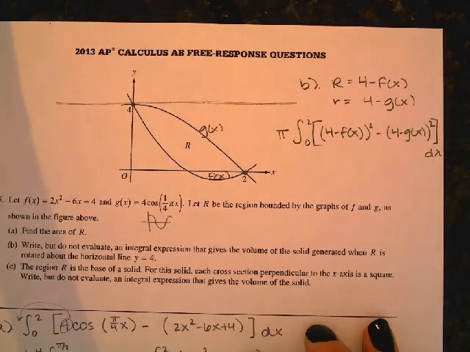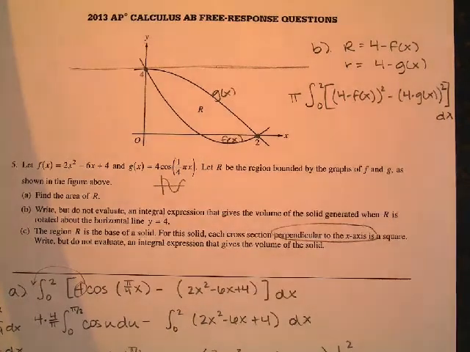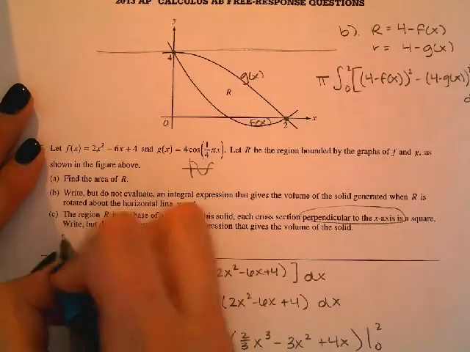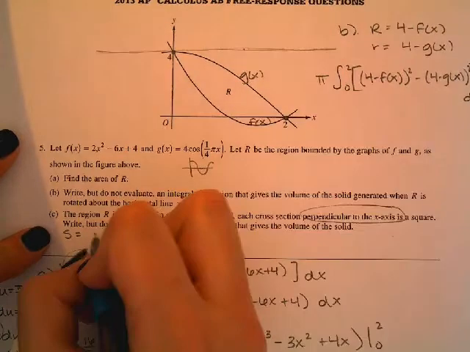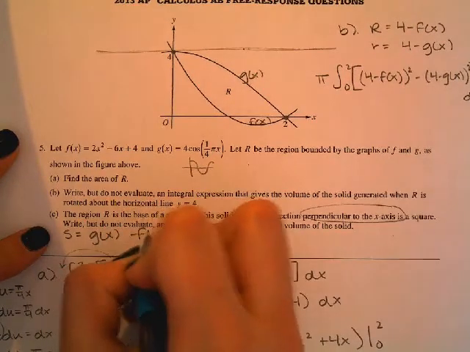Okay. Part C. We're talking about cross sections. They're perpendicular to the x-axis. That's great. That means it's in terms of x. They say that we are making squares. So first I want to know what the slice is. And the slice is going to be top minus bottom. So g of x minus f of x.